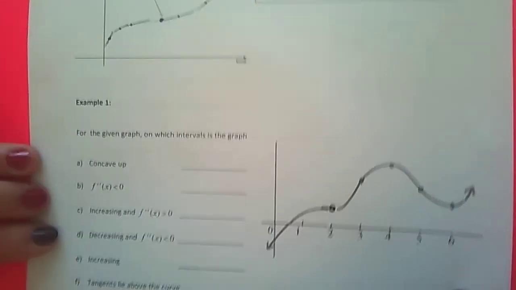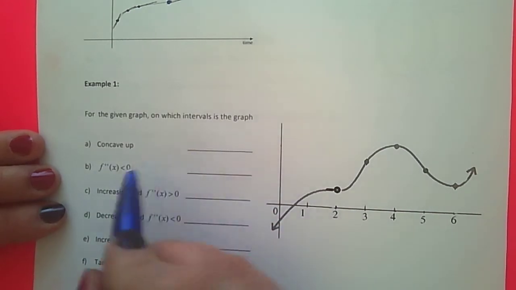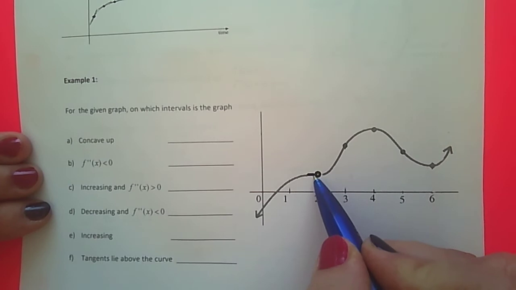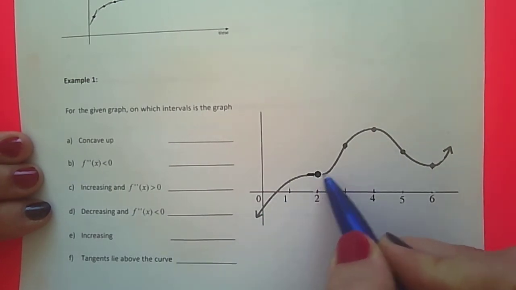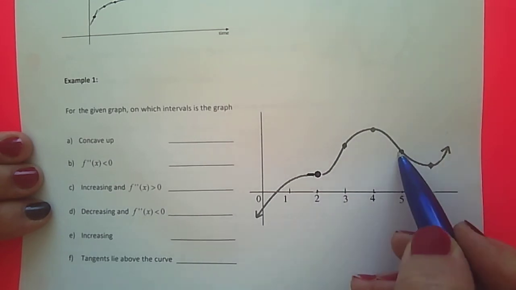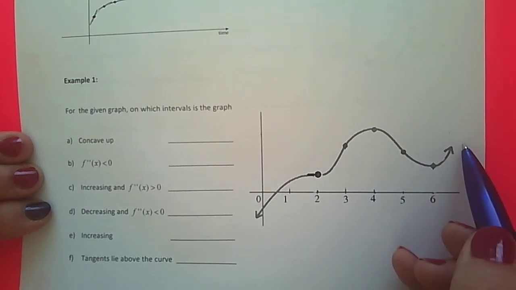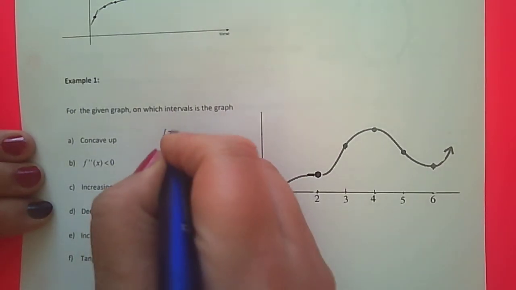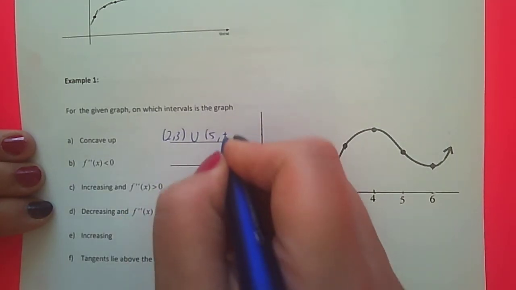Let's look at example 1. For the given graph, on which interval is the graph concave up? If you look at this graph from left to right, the first piece is concave down, then concave up, then down from 3 to 5, and from 5 to positive infinity, concave up again. So concave up from 2 to 3, and from 5 to positive infinity.